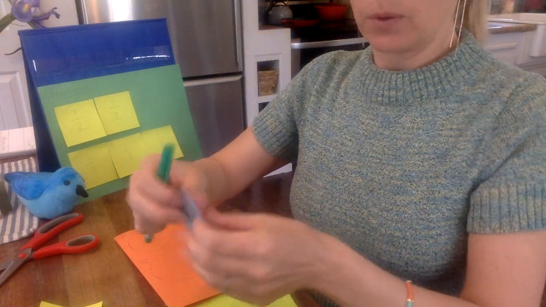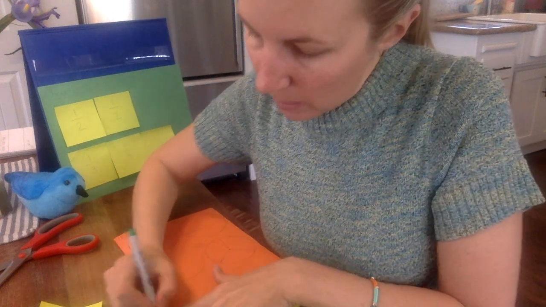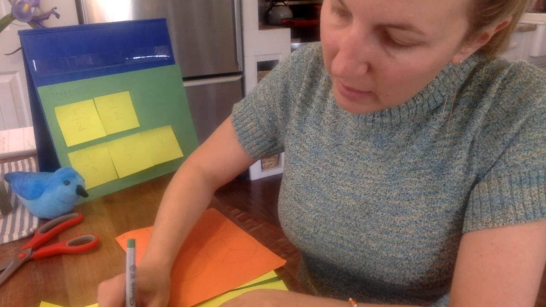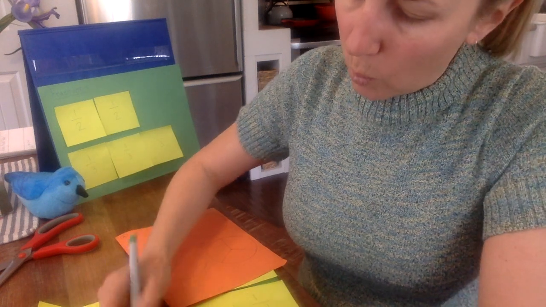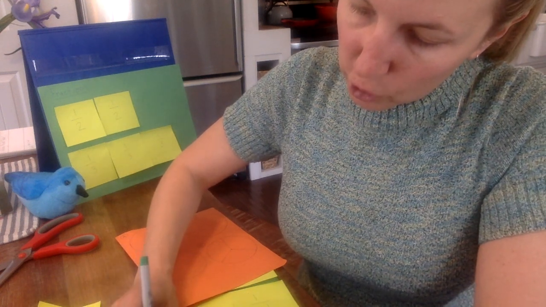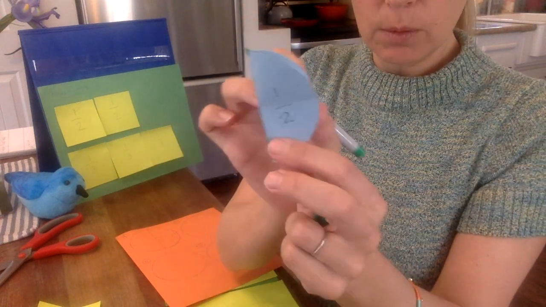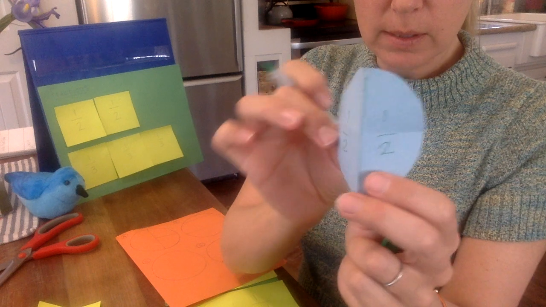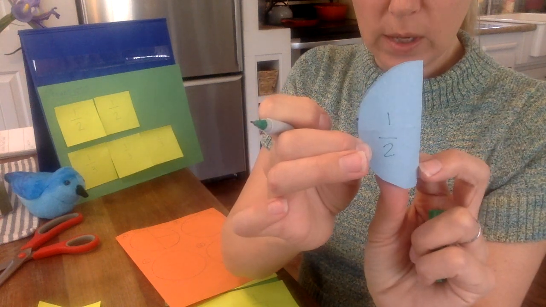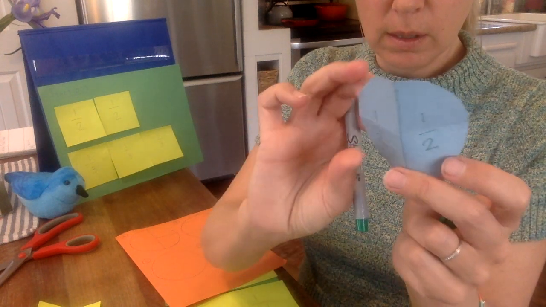That's what happens when I fold it into 2 equal pieces. And I give each piece a name by saying it is 1 out of 2 equal pieces. There are 2 pieces that are equal. This is 1 of the pieces. This is 1 of the 2 pieces.